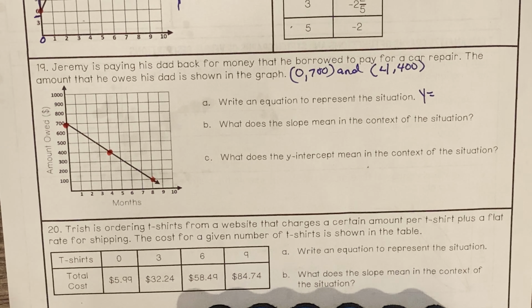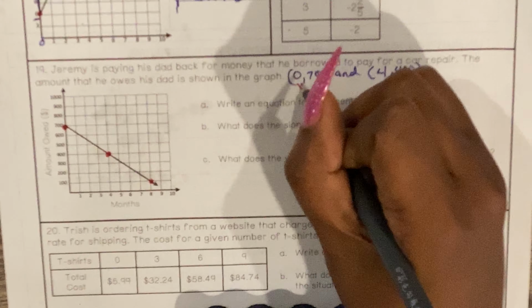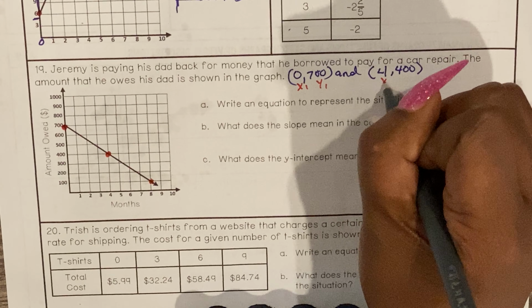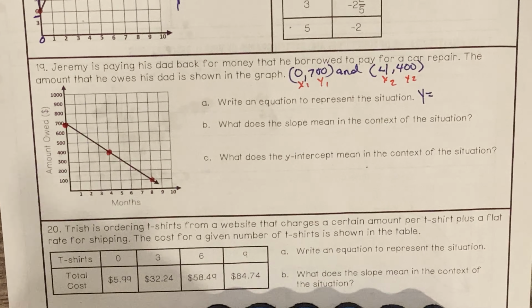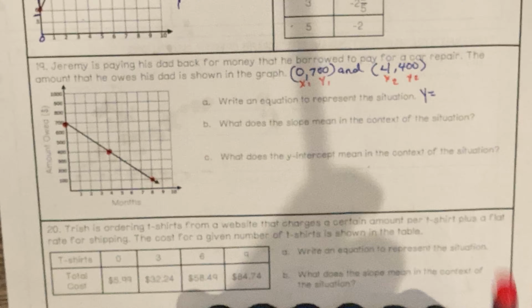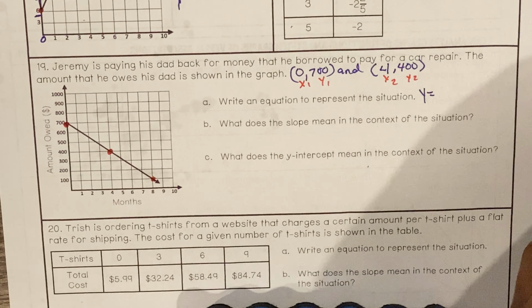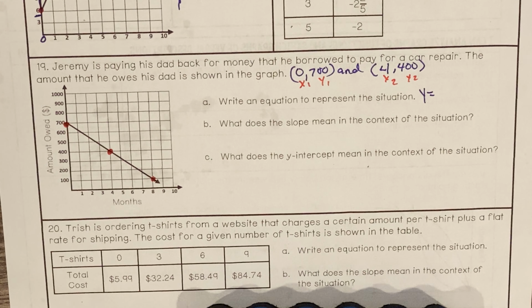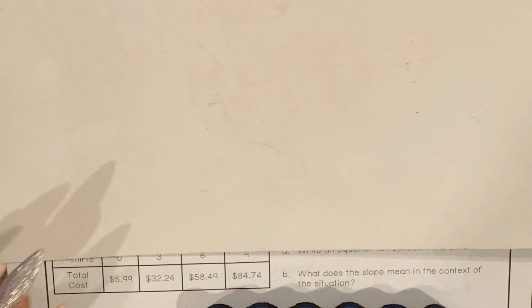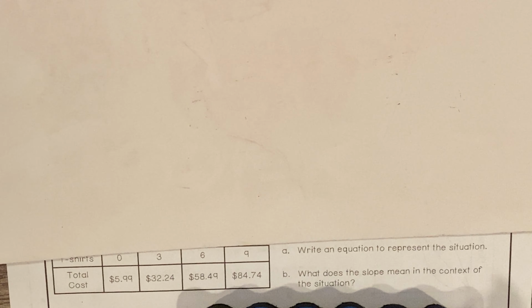So, if this is x1, y1, x2, y2, use this equation to find out what your slope is going to be. So I am going to use my dry erase board. I'm just going to sit that right there. And we're going to write it out.